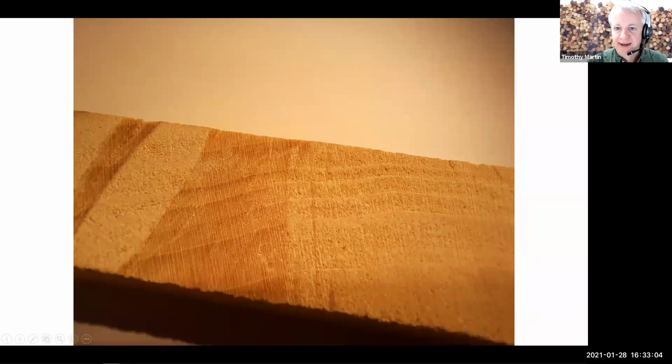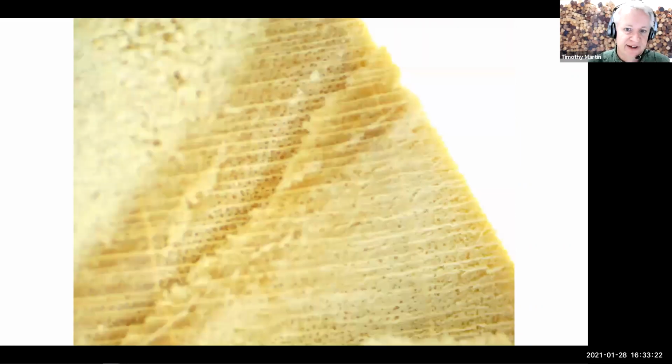This is yellow poplar. Yellow poplar is an angiosperm. You can see growth rings and a little bit of gradation in the early wood and late wood, but not real apparent. Again, remember, this is a diffuse porous species, so those differences between early wood and late wood are not that apparent. Here's a 10x magnification of yellow poplar.